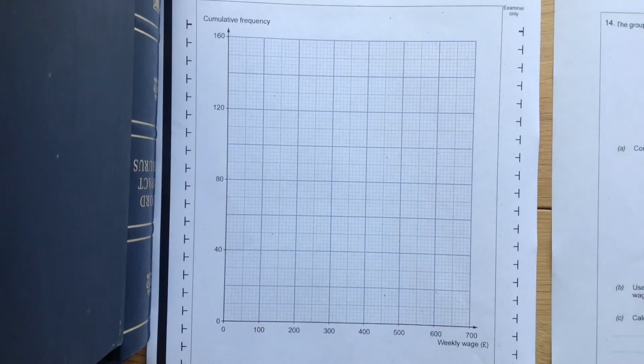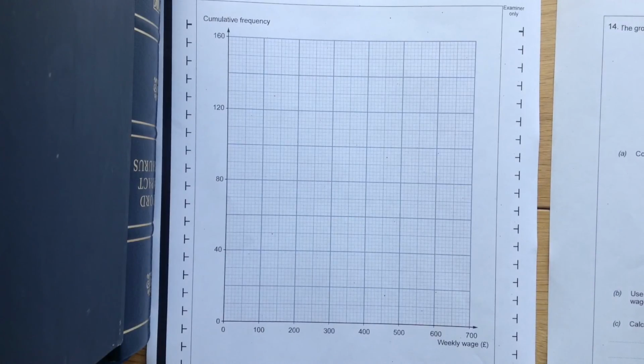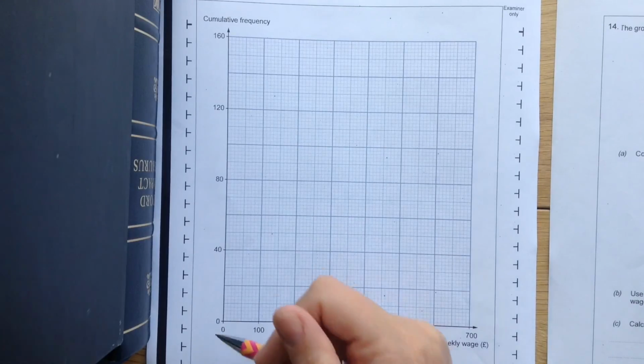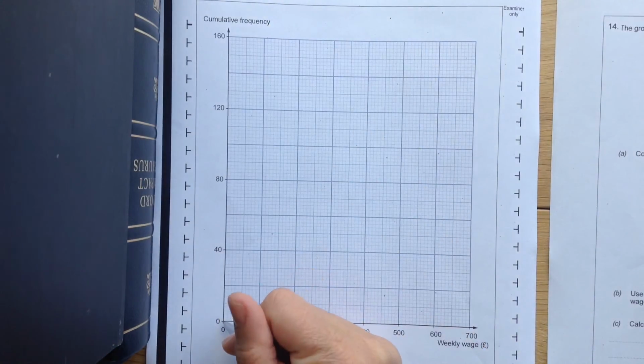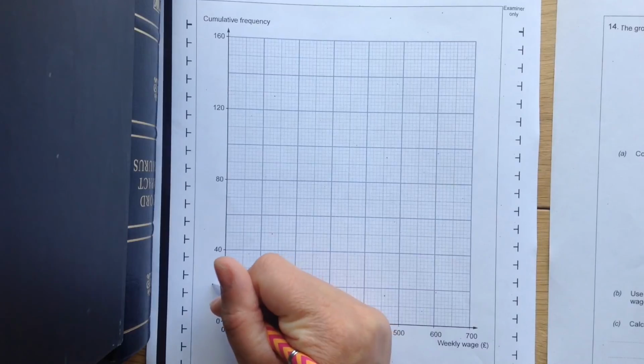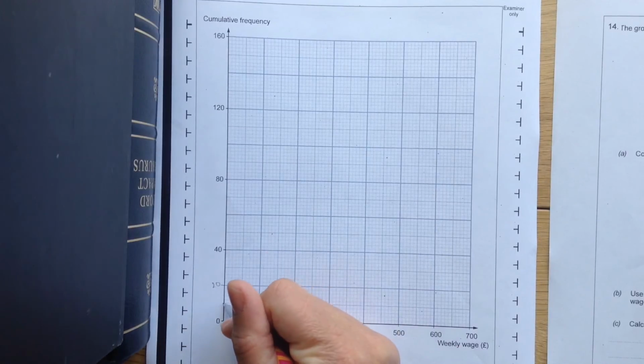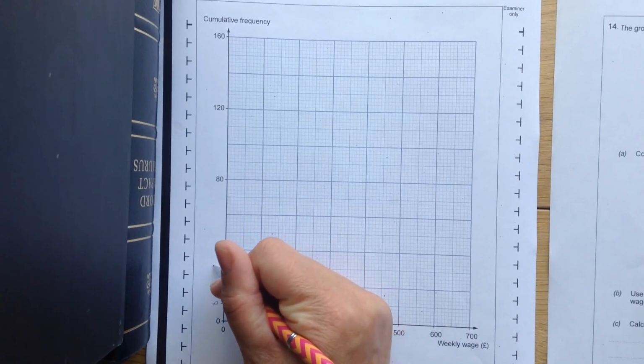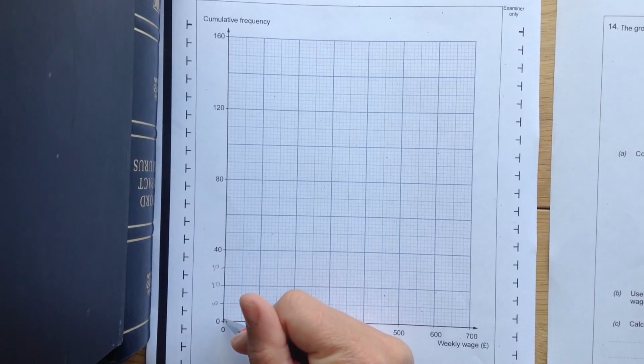Okay. Using the graph paper opposite, draw a cumulative frequency curve for the weekly wages of the 160 office workers. Okay, so here's the graph. Before we start, we always check scale. So going up the y-axis, it's from 0 to 40. I know that's 20. So I know that's 10. That's 30, etc. And looking at this, we've got 1, 2, 3, 4, 5.